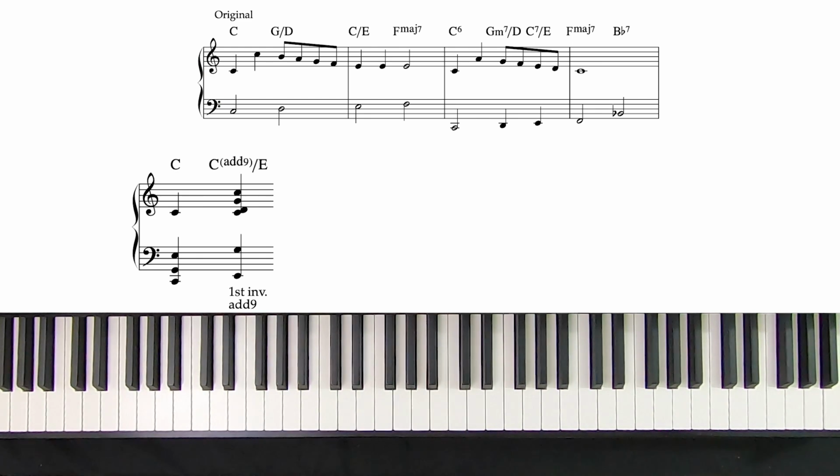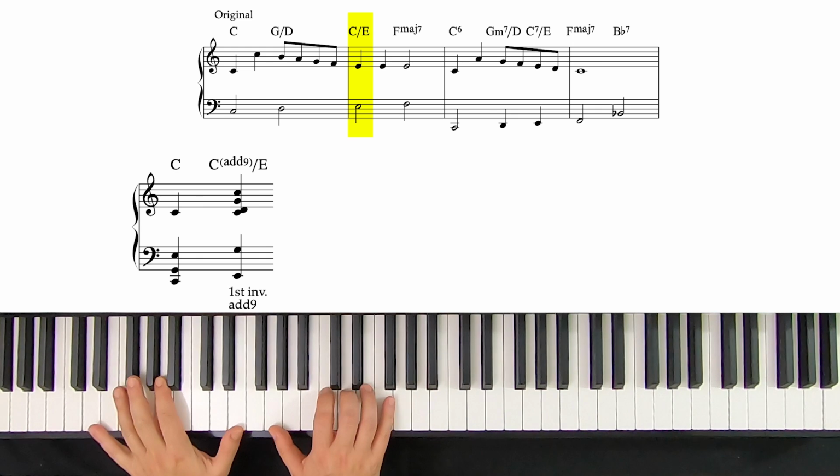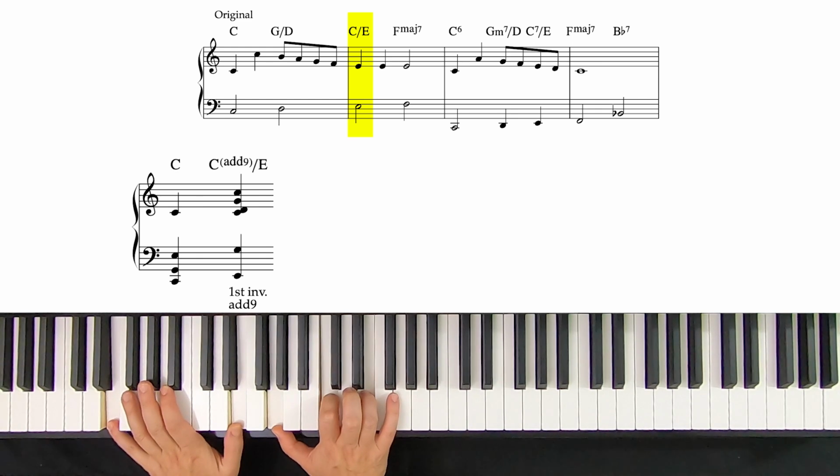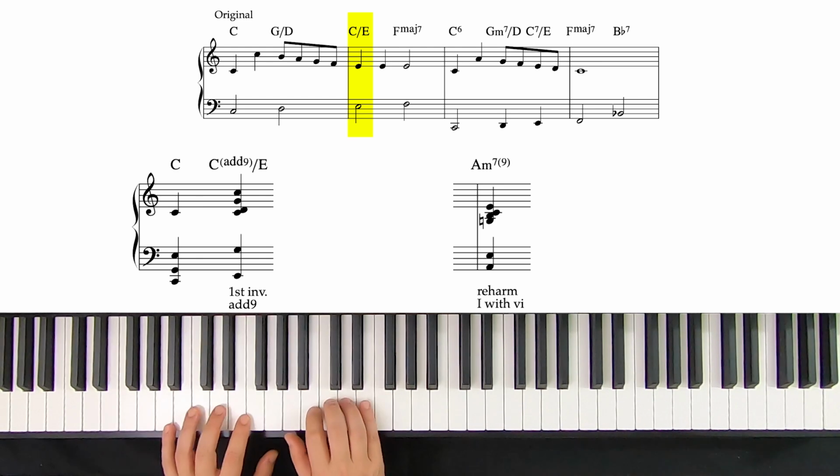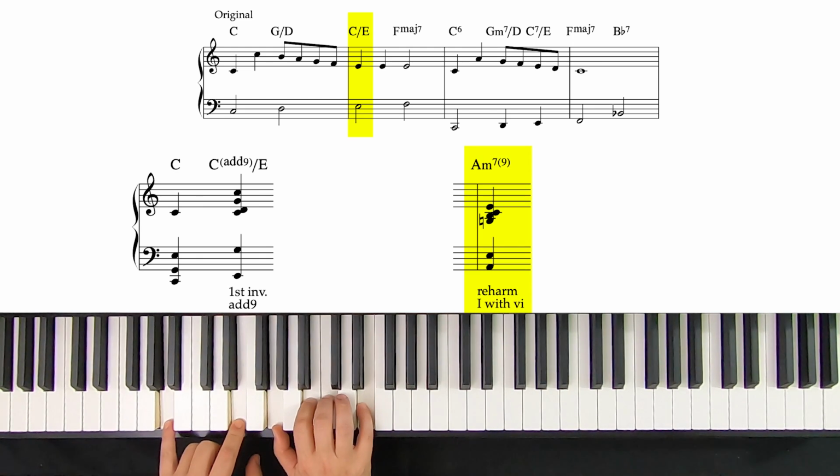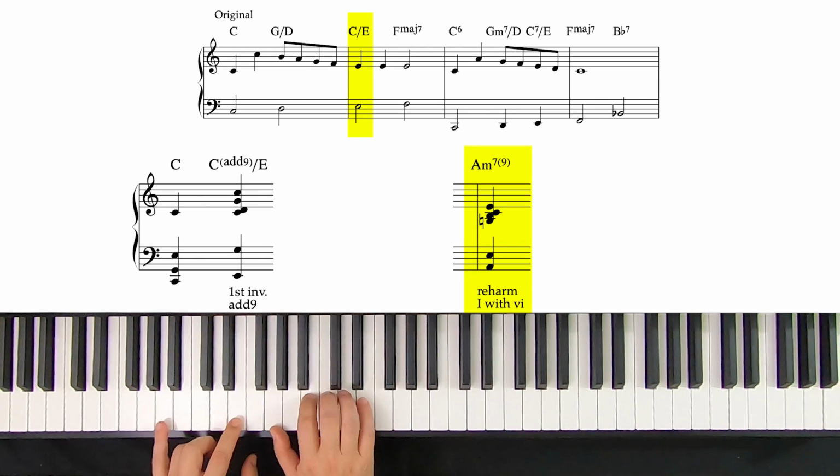Now, I'm going to look at my target here, this C over E. This is where we look at the chord functionally. So this is a 1 chord. This means we can replace it with a 6, right? So instead of C over E, I'm going to play A minor 7.